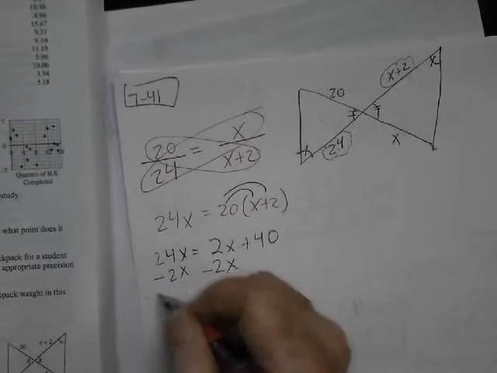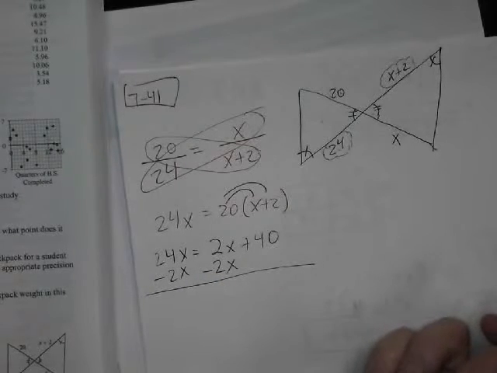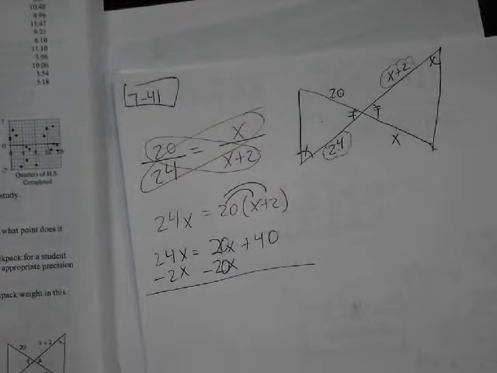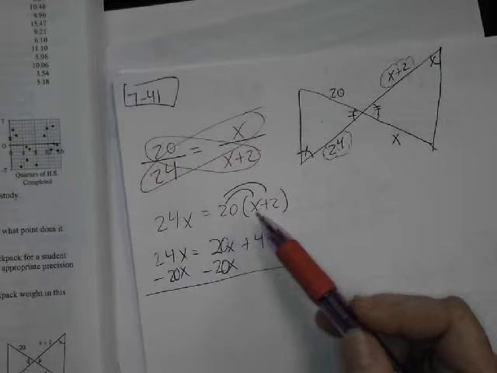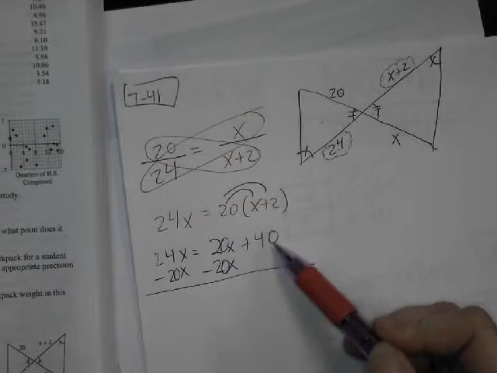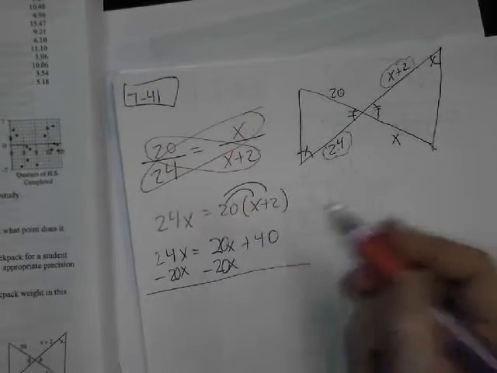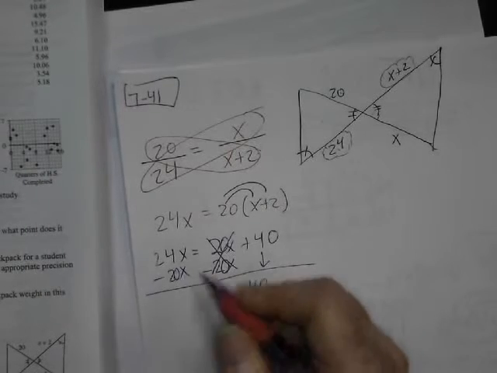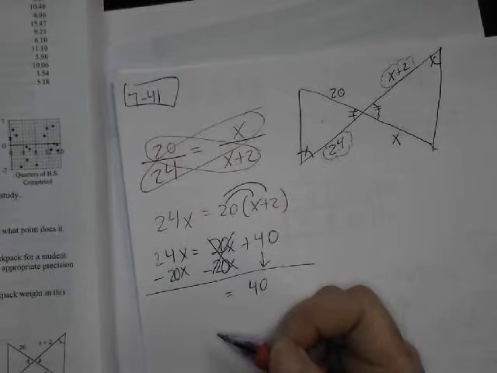Would it be 20x? Huh? Oh, yes. Oh, thank you so much. See, it gets really confusing when I mess it up. If you don't stop me, thank you. Because 20 times x is 20x, right? 20 times 2 is 40. Okay, so that part's okay. Thank you. So that goes away. And there's 40. And there's 24 minus 20.